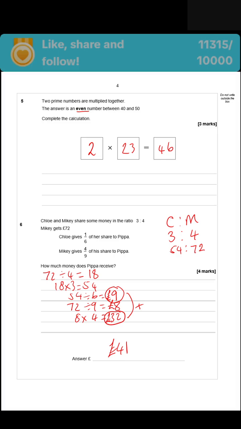So this example that I'm working through right now is AQA. After this, we'll move on to Edexcel. The questions that are on this AQA section so far would be on an Edexcel paper as well.